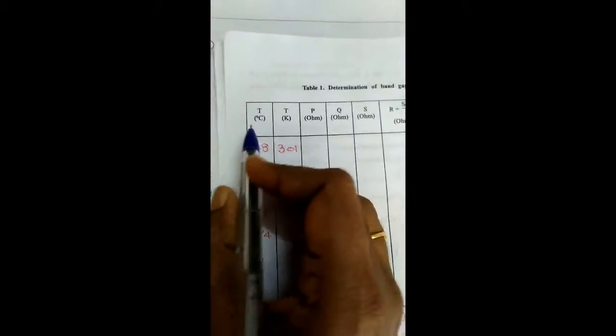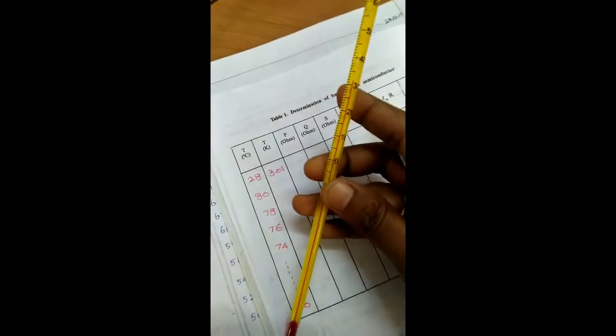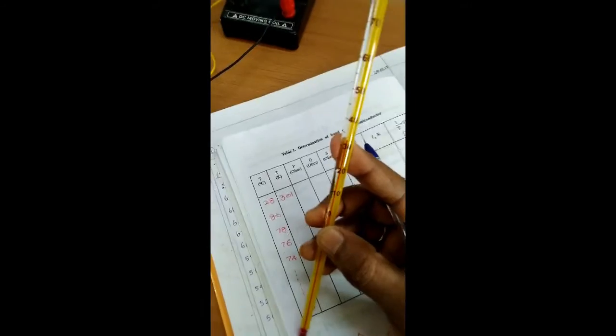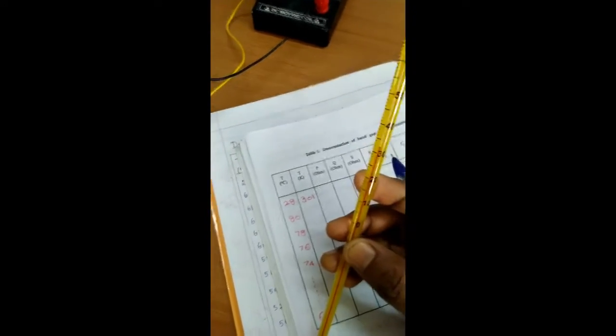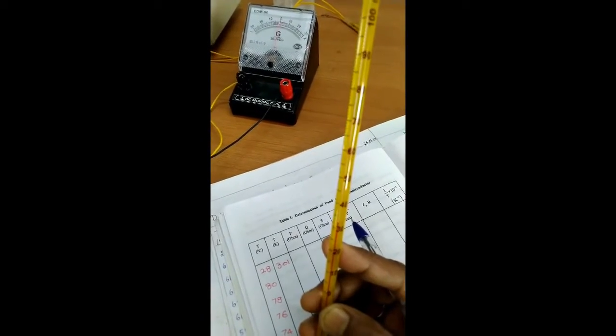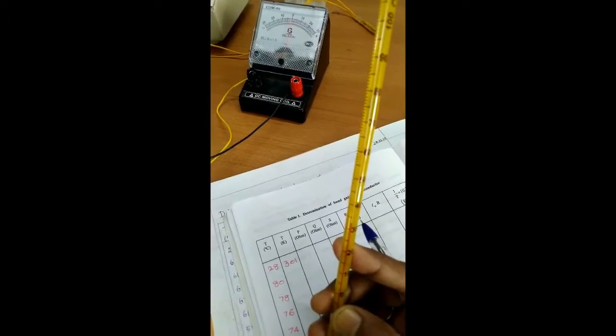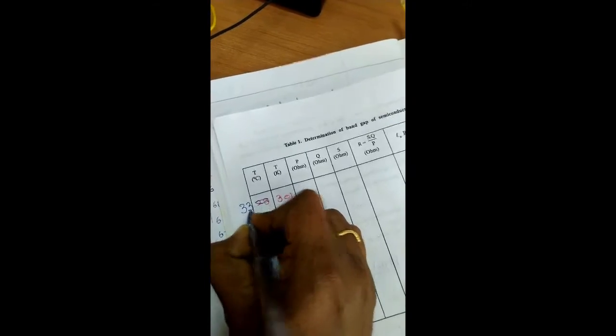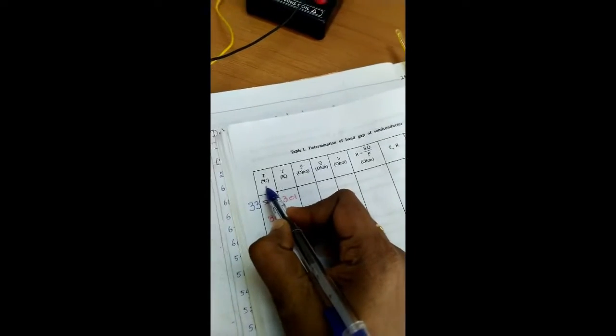So in the temperature, we need to measure the temperature using a thermometer. This is an alcohol thermometer. As it is summer season, usually the room temperature comes around 27 degrees Celsius. But since it is summer, as you can see here, the temperature is around 33 degrees Celsius. Right? So let us note the temperature as 33 degrees Celsius, and here the temperature is written in degrees Celsius.